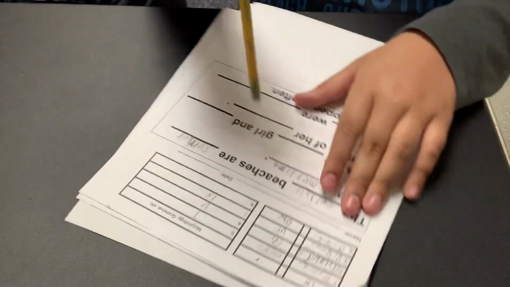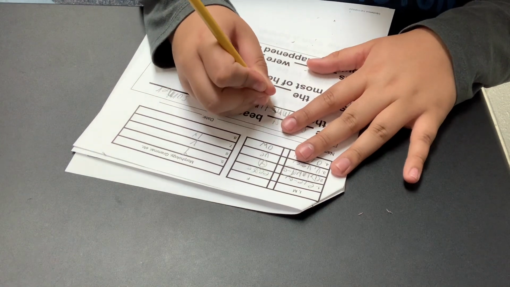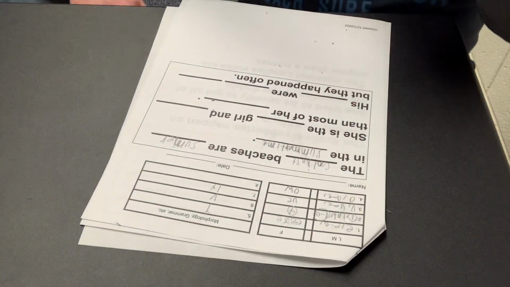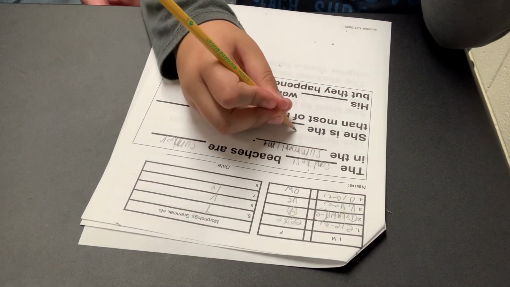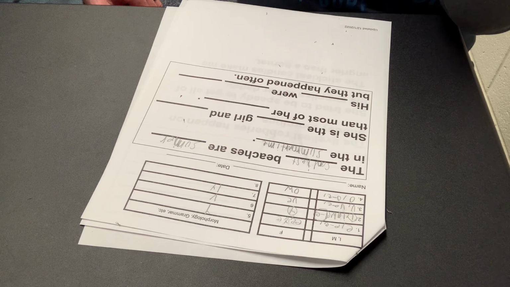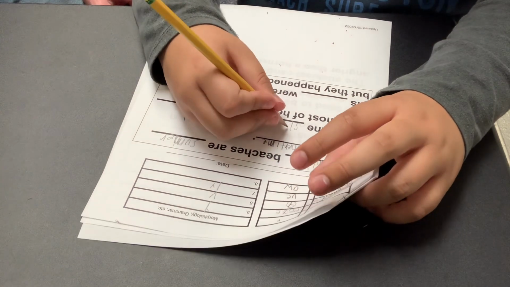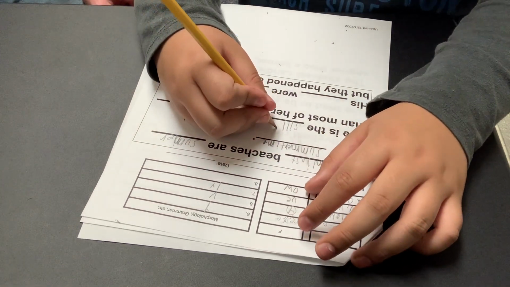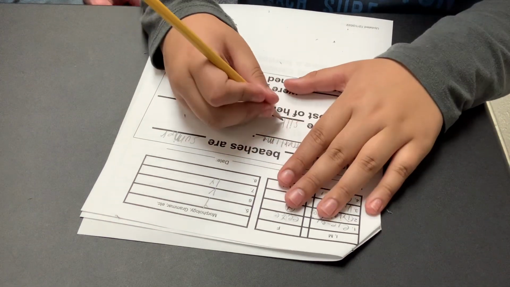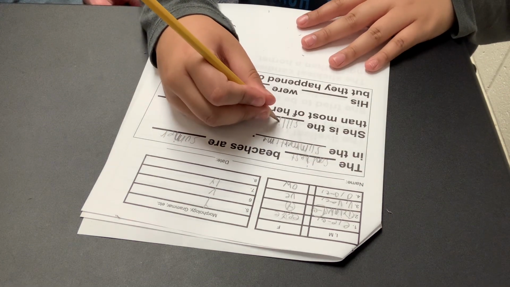Fix it. That was hard. A lot to keep in mind here. She is the silliest girl and funnier than most of her classmates. Say silliest. Silliest. What type is it? Complex. Okay. Silly. Oh, wait. Silliest.